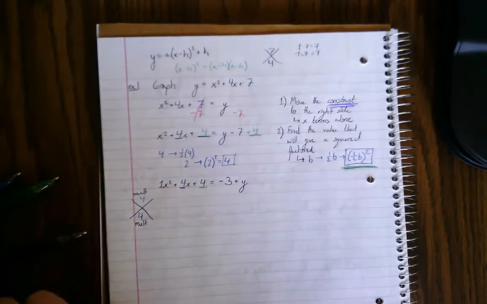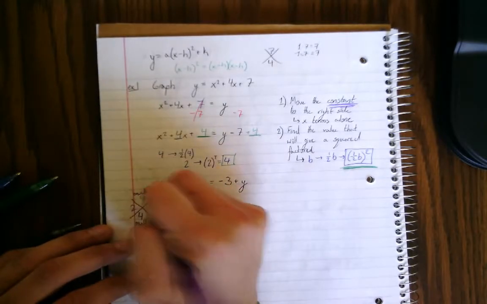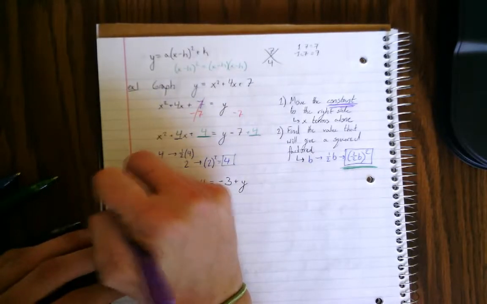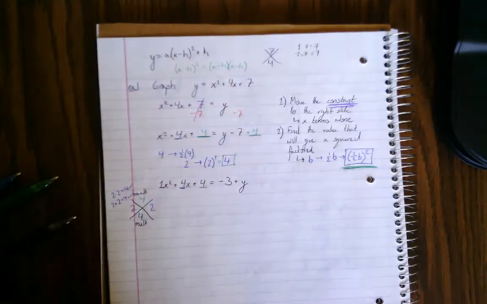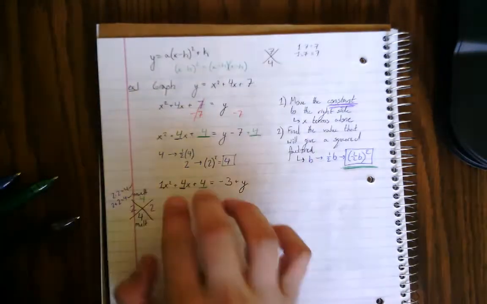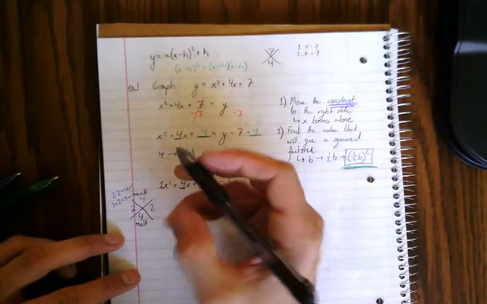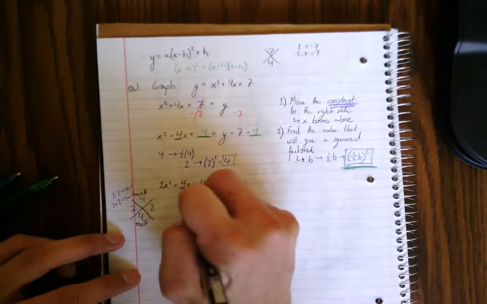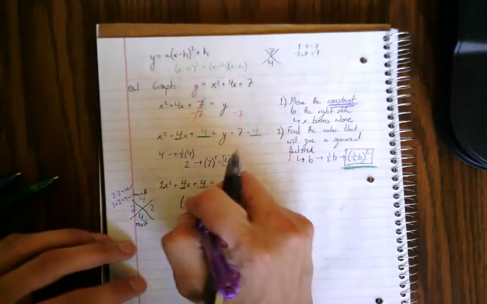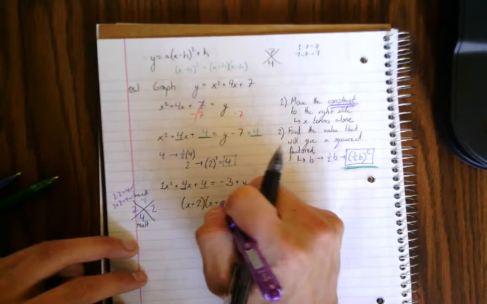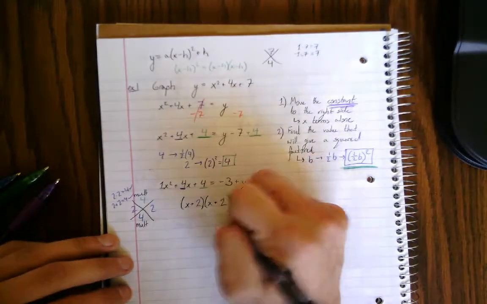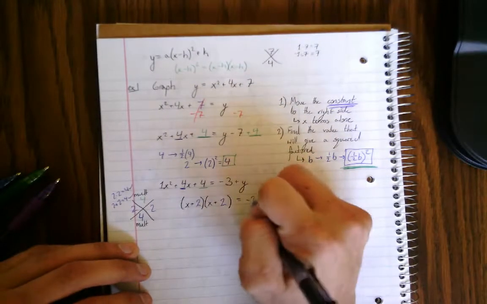And hopefully you see that that is 2 and 2. 2 times 2 is 4. Check. 2 plus 2 equals 4. Check again. So this side can actually be turned into x plus 2 times x plus 2. And now we have a negative 3 plus y.